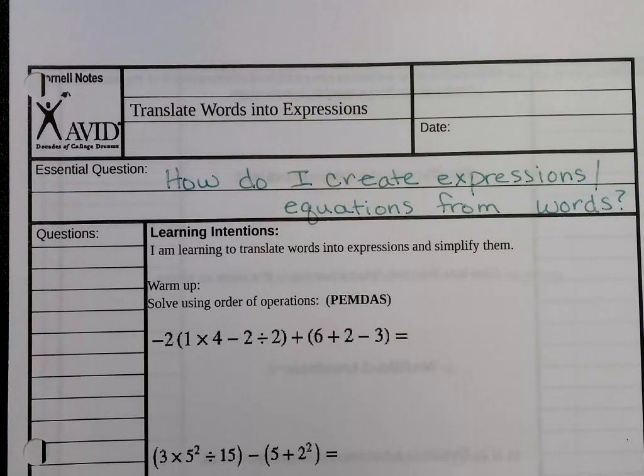Hello class. Today we are learning how to translate words into expressions. So our essential question is, how do I create expressions/equations from words? Learning intention: I'm learning to translate words into expressions and to simplify them.